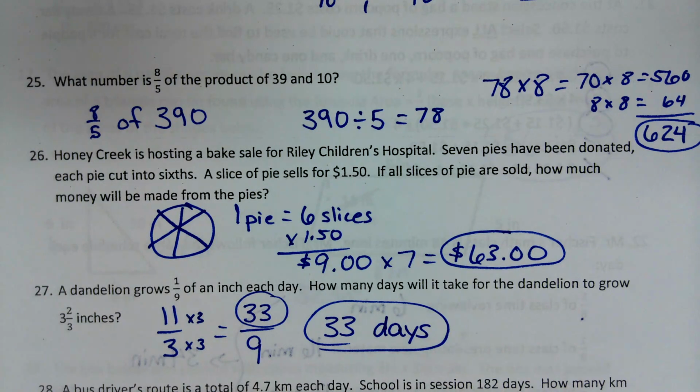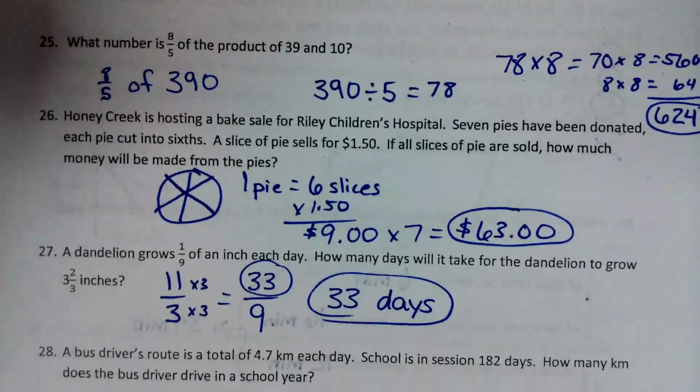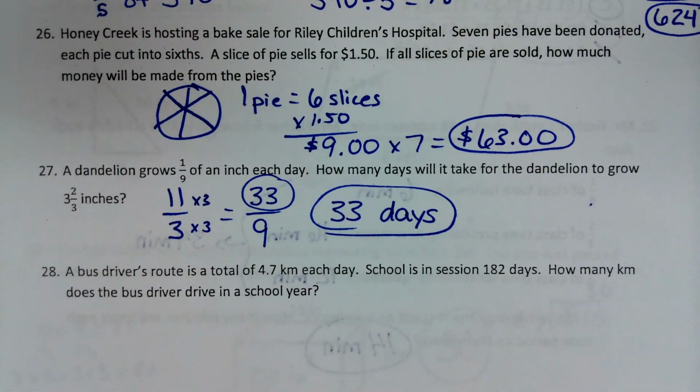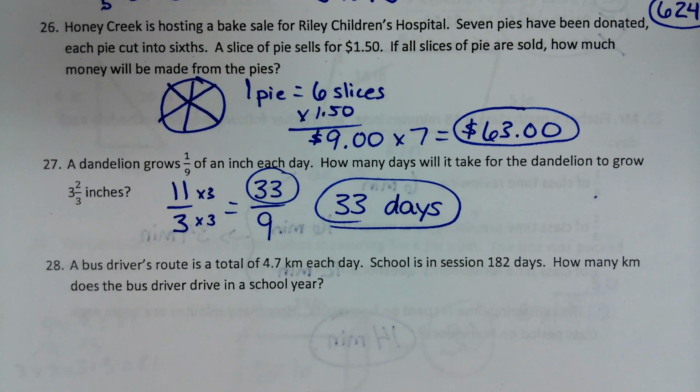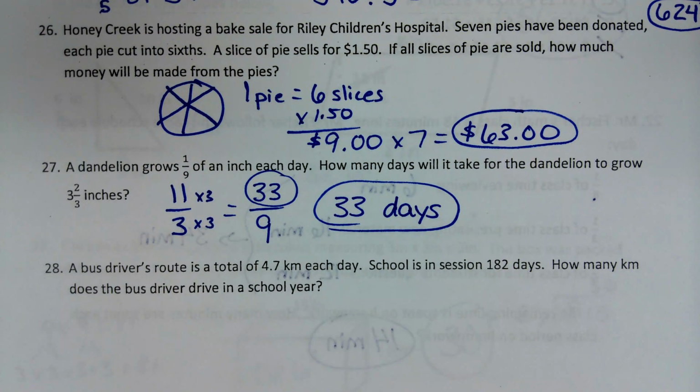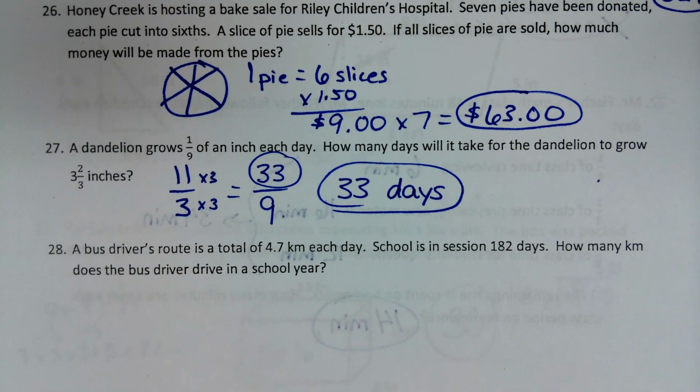Number 28. Often as you get later into the test, the problems become a little bit more complex and complicated, but this one, not too awful, fairly straightforward, just some decimal multiplication. A bus driver's route is a total of 4.7 or 4 7/10 kilometers each day. School is in session 182 days. How many kilometers does the bus driver drive in a school year?